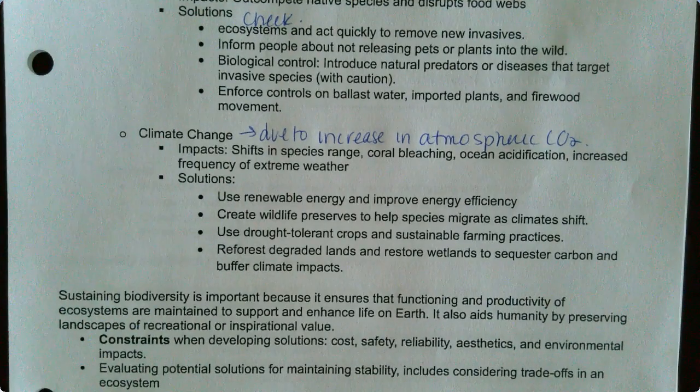When we're talking about atmospheric CO2, that's primarily due to the combustion or burning of fossil fuels, coal, oil, and gas. Climate change causes a shift in where species are going to live. It can increase coral bleaching, increase ocean acidification. Ocean acidification is talking about how much carbon dioxide is inside of the ocean. More carbon dioxide in the ocean causes it to be more acidic. More acidic can lead to things like fish kills, where lots of fish all die.